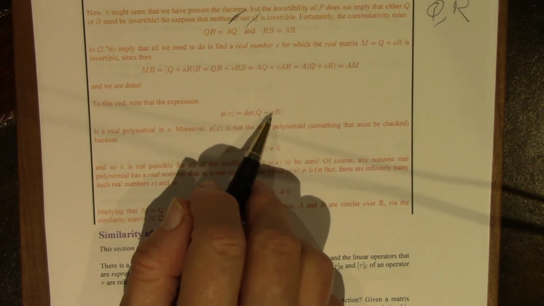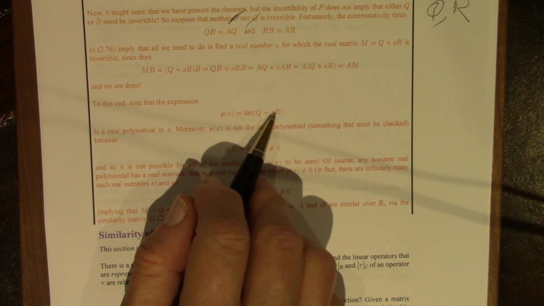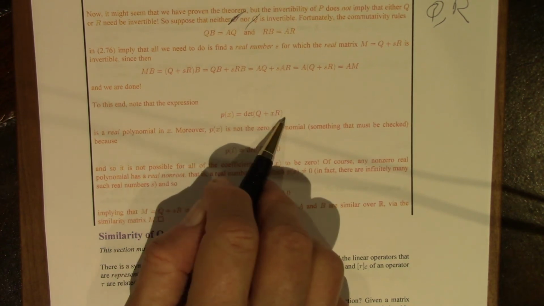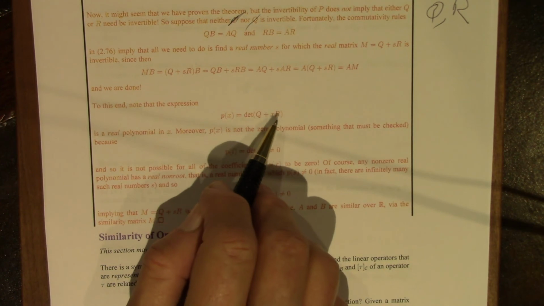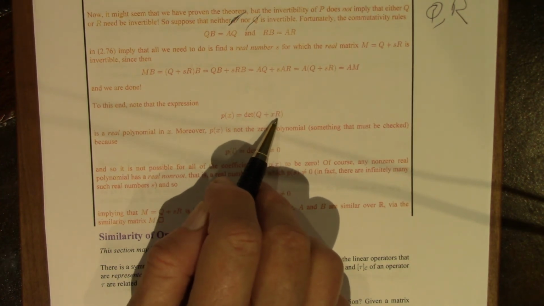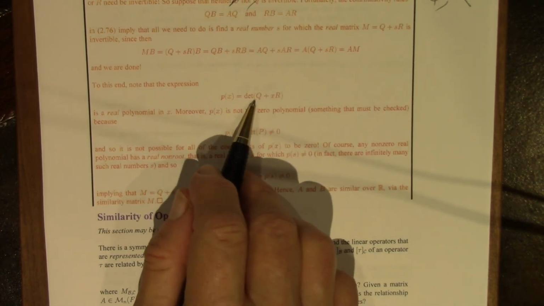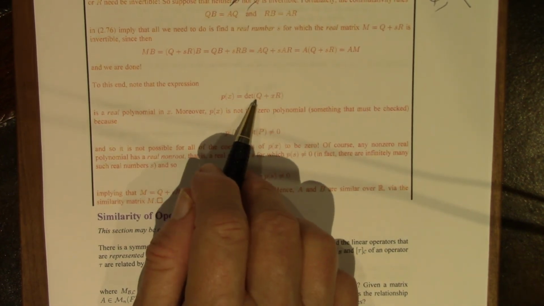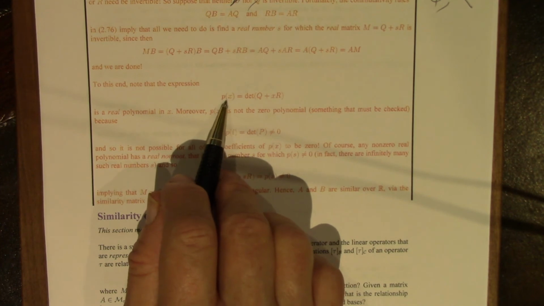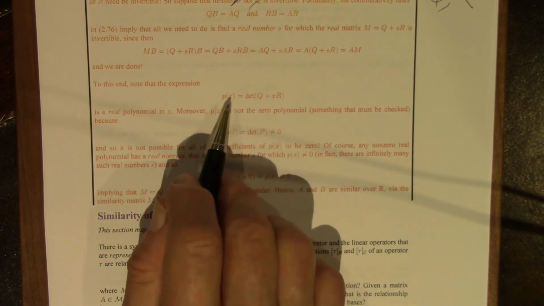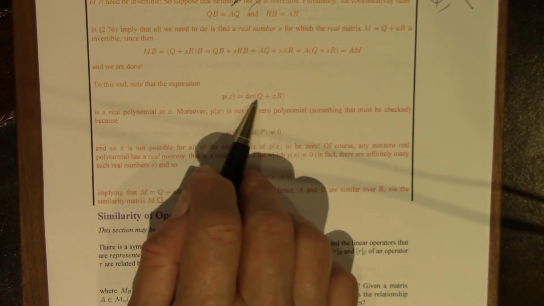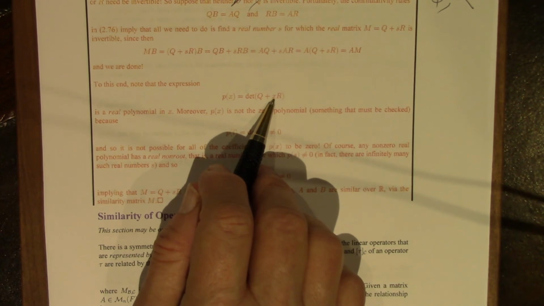We need to find an x for which this is non-zero. If I call that x little s, then Q plus sR will be invertible because its determinant is non-zero. The first problem that we face is, could this be the zero polynomial? Could this be zero for all x? Then we're in trouble.